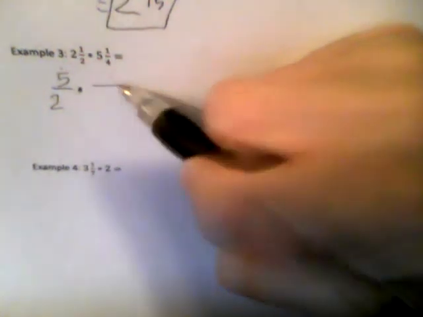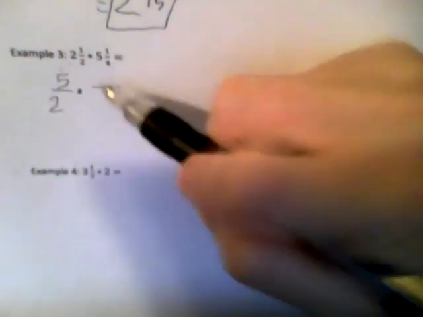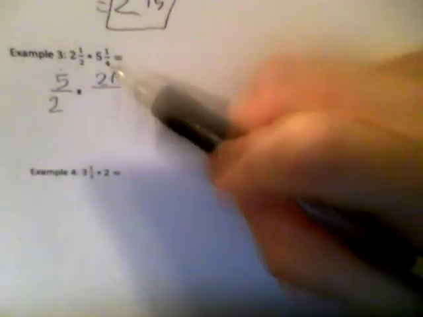Next, I have to convert my 5 1/4 into an improper fraction as well. So to do that, again, I do 5 times 4, which is 20, plus 1, which is 21, so 21 is my numerator, and then my denominator will just be a denominator of 4.